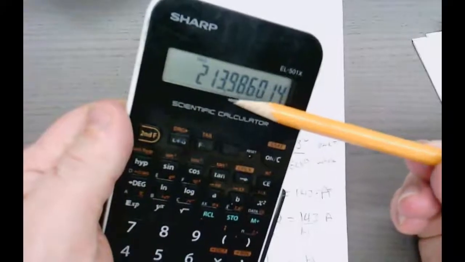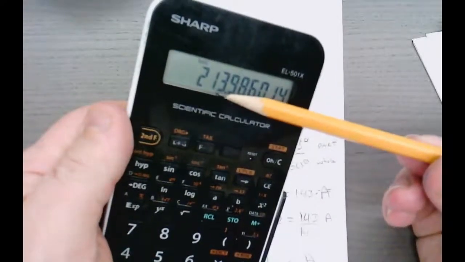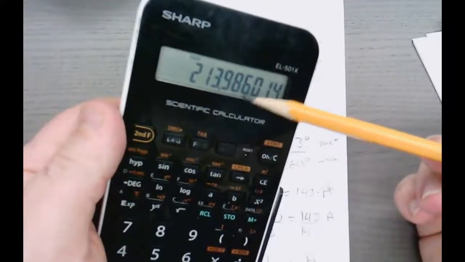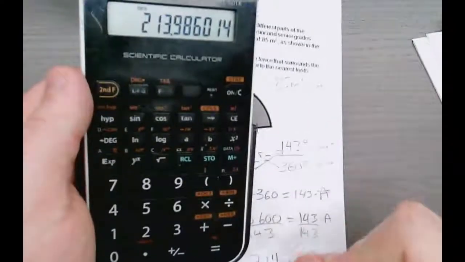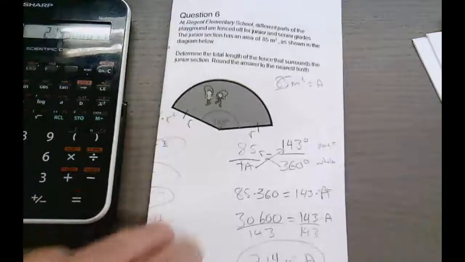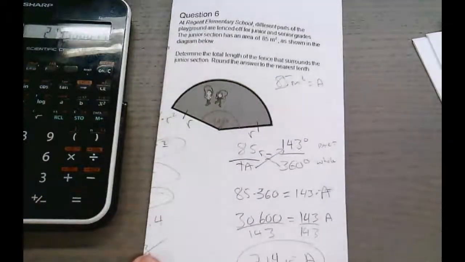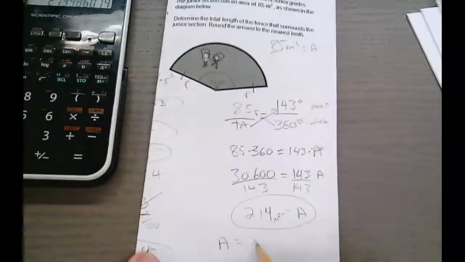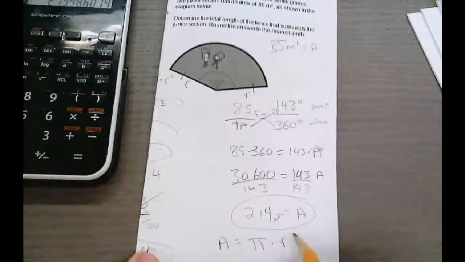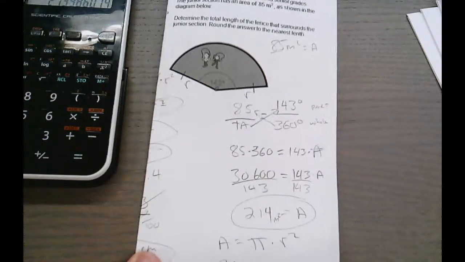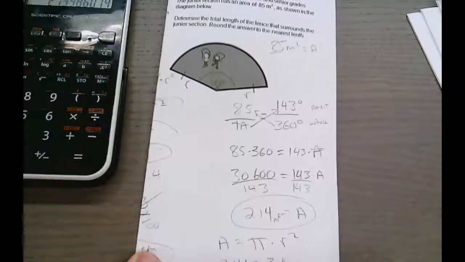If we're rounding to the nearest tenth, this would go up to 214, or we could write 213.99, because right in here it's 5. I'm going to go with 214 as the total area, so that's meters squared. So we're almost done. The area of a circle is pi times radius squared. So 214 is equal to 3.14 times r squared.